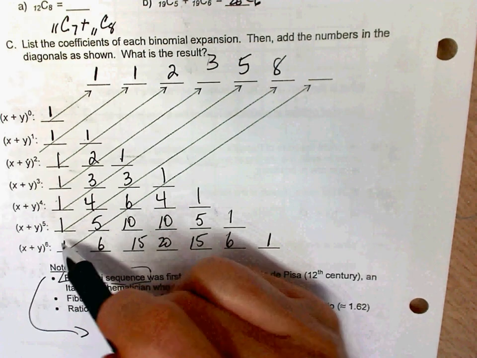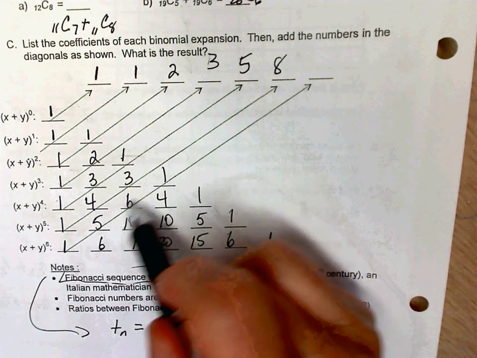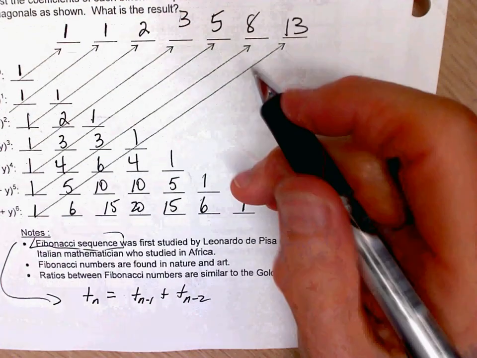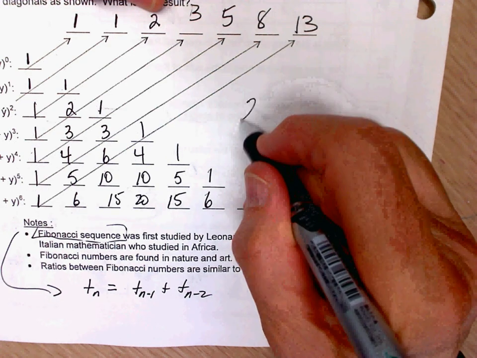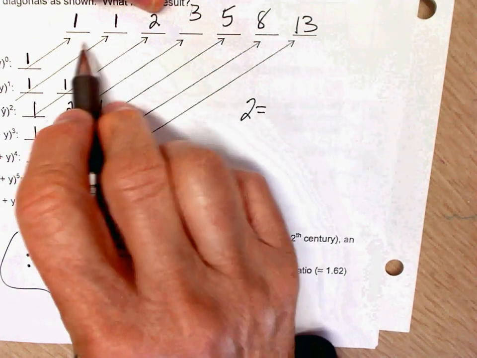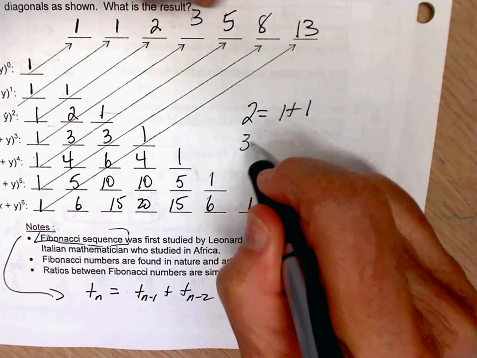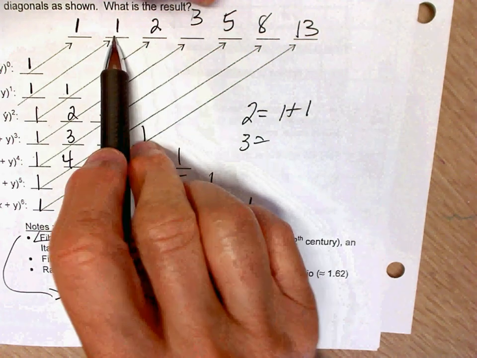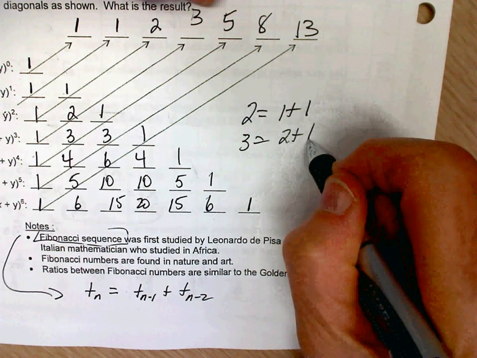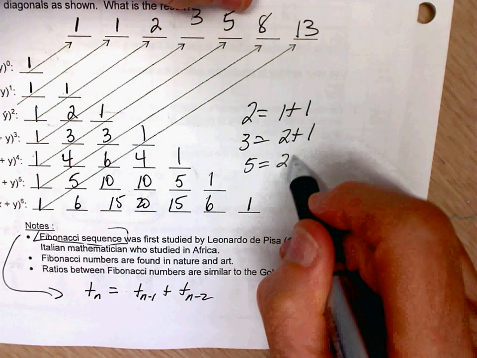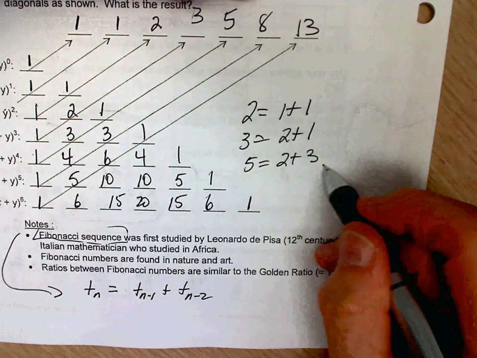So in the Fibonacci sequence, notice that the 2 is equal to the sum of the terms preceding it, 3 equals the sum of the terms preceding it, 5 equals the sum of the terms preceding it, and so on. We're going to talk about recursive formulas.